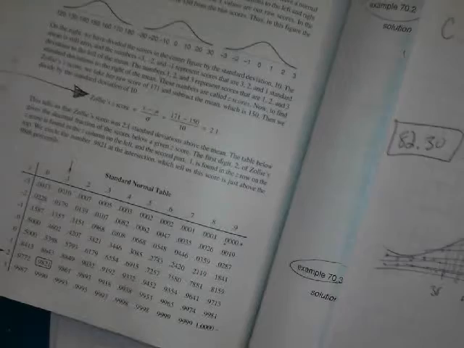So the table is in your book. I have a little sticker in my book on page 442 to help me find my table. You pretty much can't really do it without a table, so you have to look it up here.